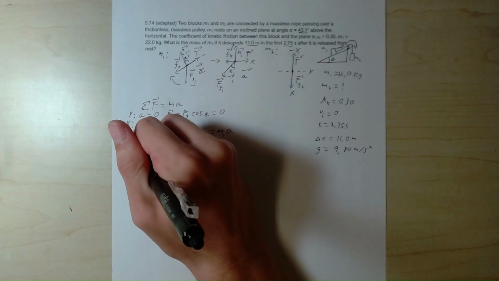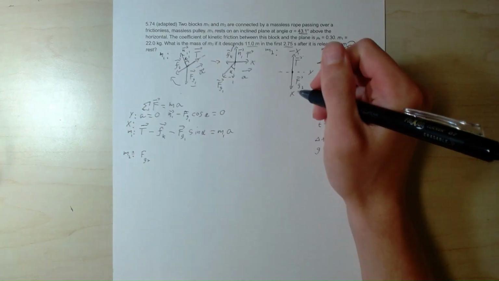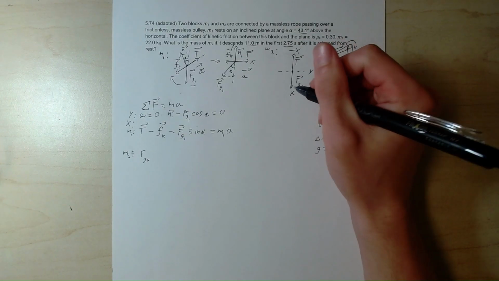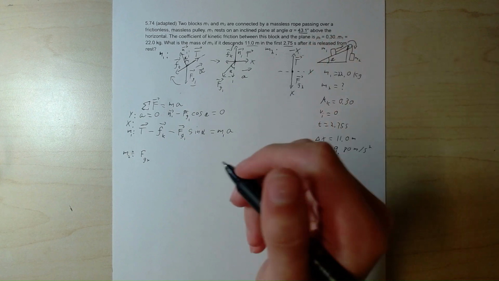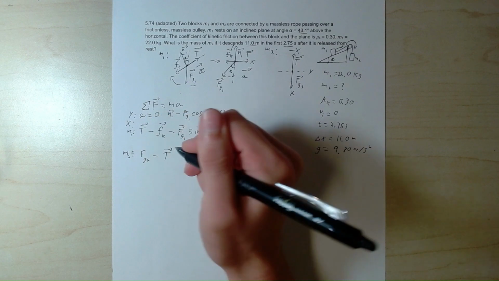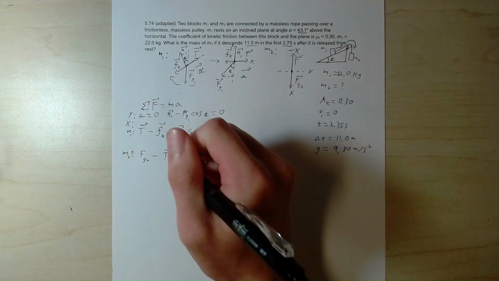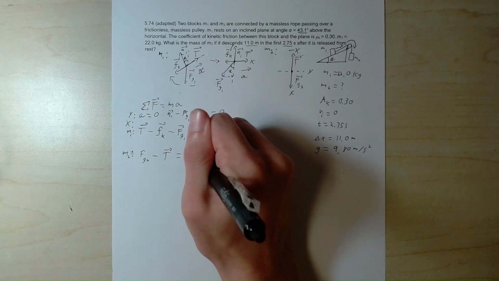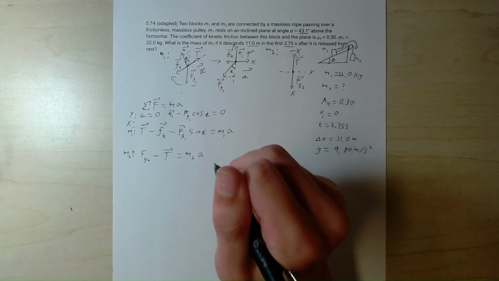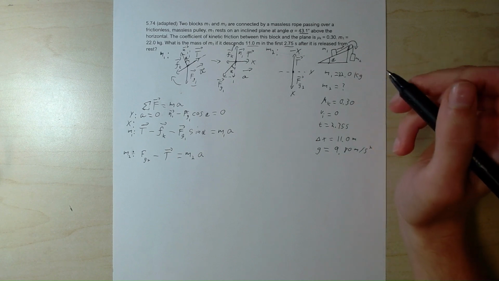So we have Fg2, which is positive, because according to our defined axes, it's in the positive x direction. So we have Fg2 minus the force of tension T, which is acting in the negative x direction, equals m2a. So how do we solve for m2 from here?